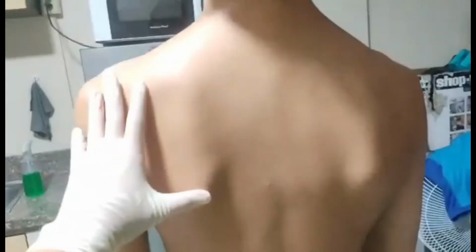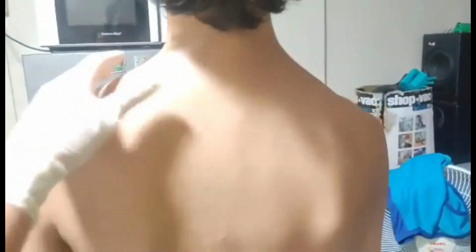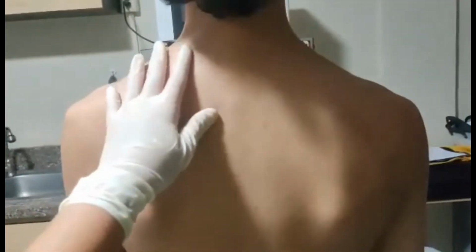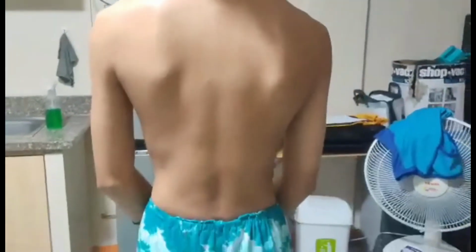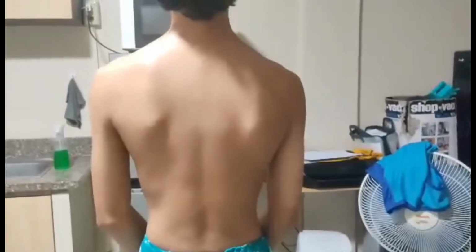So from his back, there's none, as you can see. It's normal. There's no abnormal lesions, lumps, wounds, swelling, or tenderness. So all in all, his back is good.